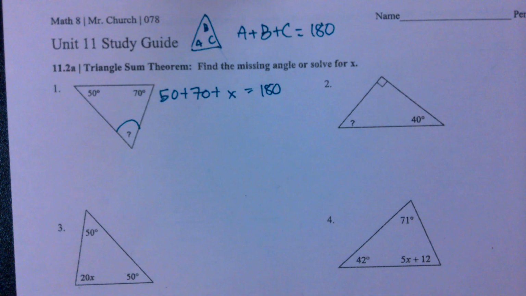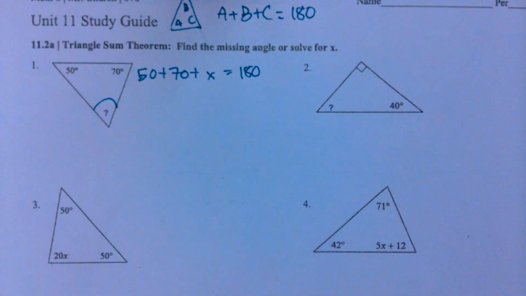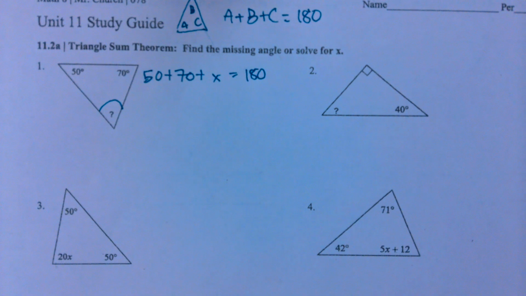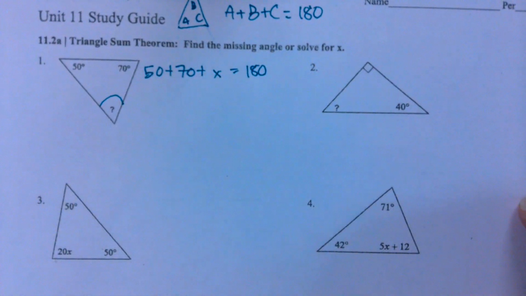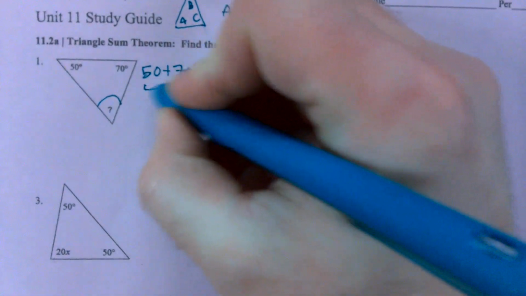Okay, there we go. So this is how we set our equation up. Now a lot of you are doing some shortened versions, like just adding them together and subtracting them from 180. That's great, totally fine if that makes sense to you. But once we get to the problems with variables involved, we have to remember that this is our setup.